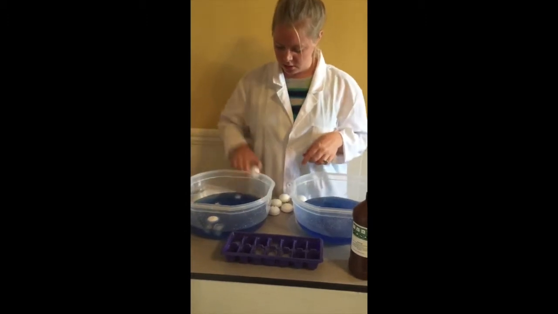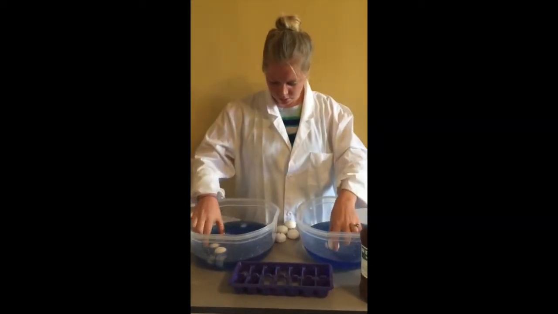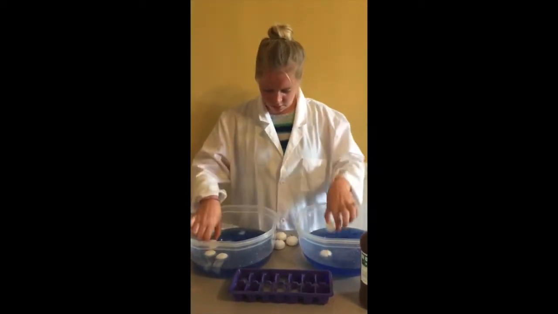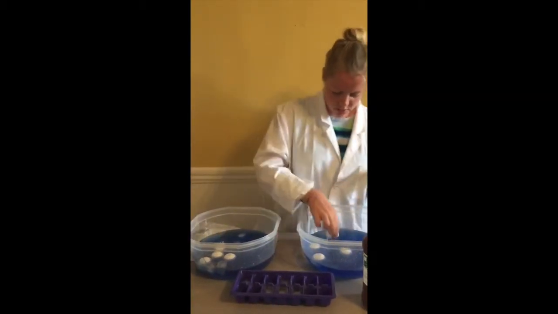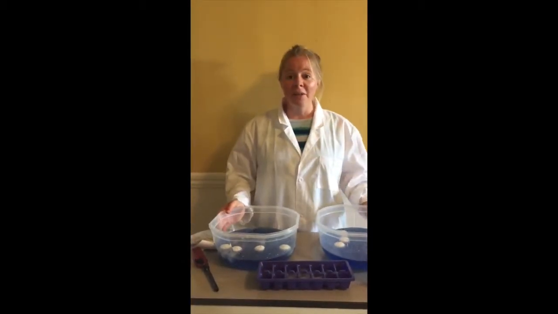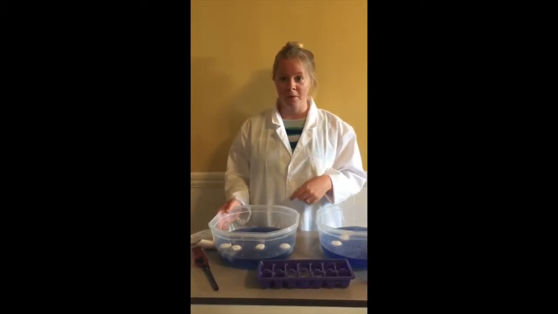1, 2, 3, 4. Okay, now let's light the candles in both of the experimental setups.